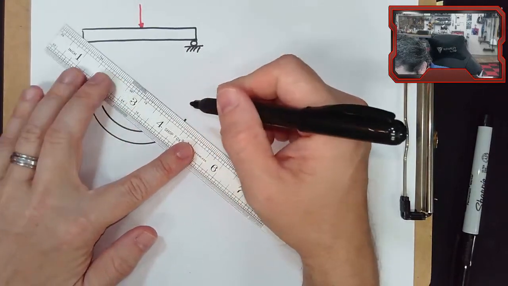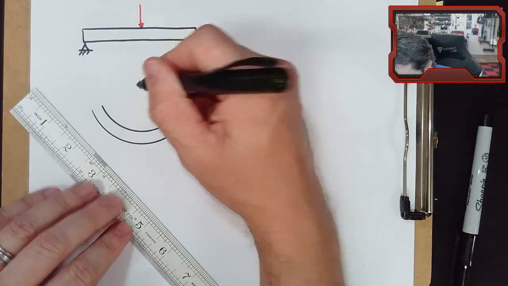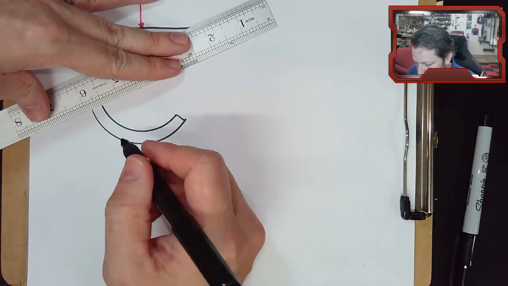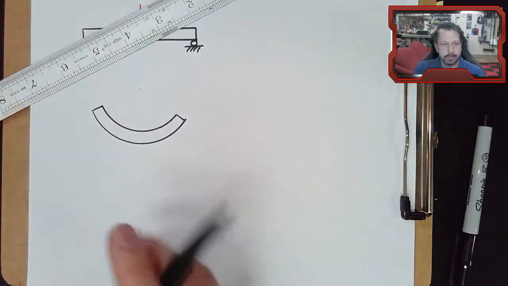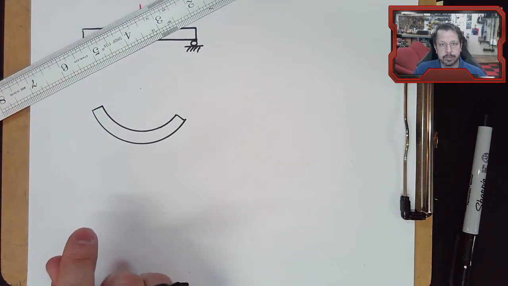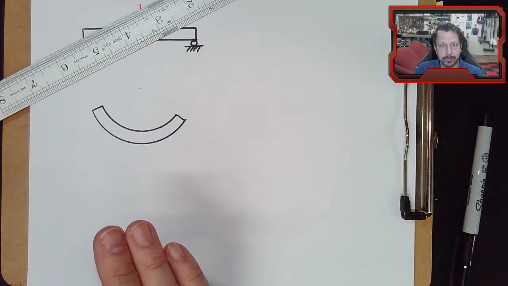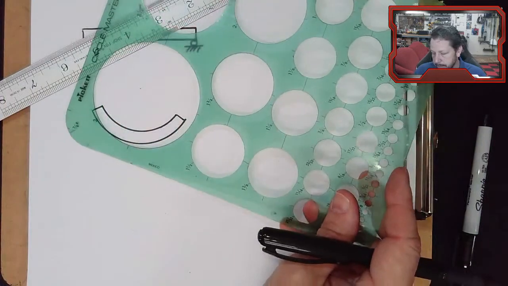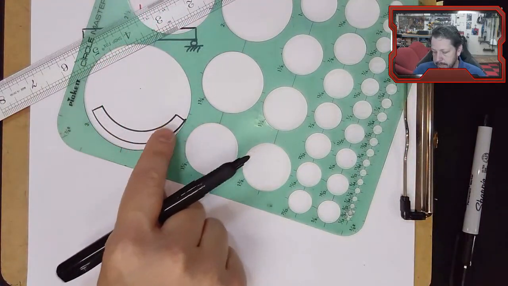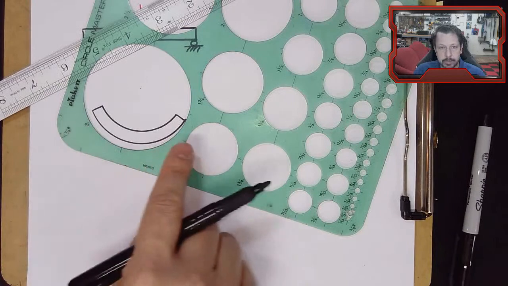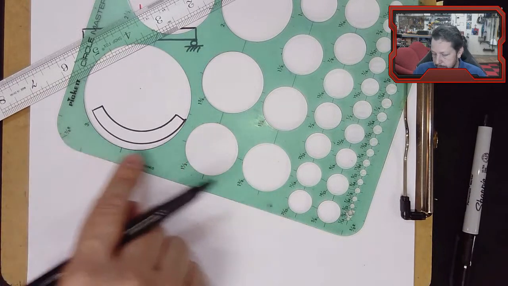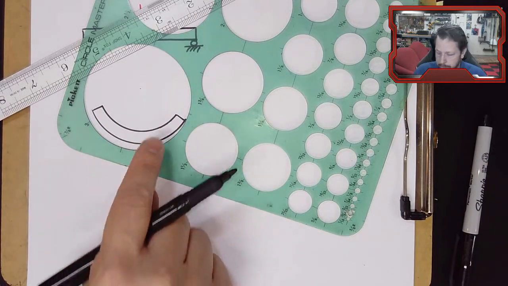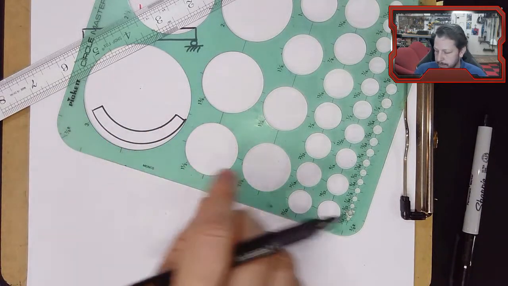Now this is not true. This is definitely exaggerated, but what we're going to derive from this is still valid, even though we exaggerated the amount of deflection here. Now what I did is I took a circle template and described this deflection in terms of the arc of a circle. That part is true. It's just that the diameter of the circle that really describes this deflection is much, much larger than the diameter of the little circle template that I'm using.